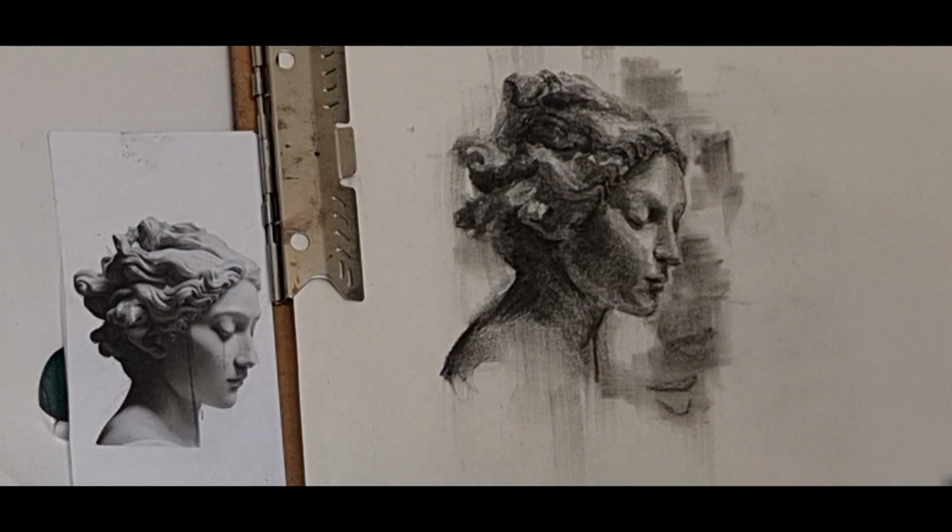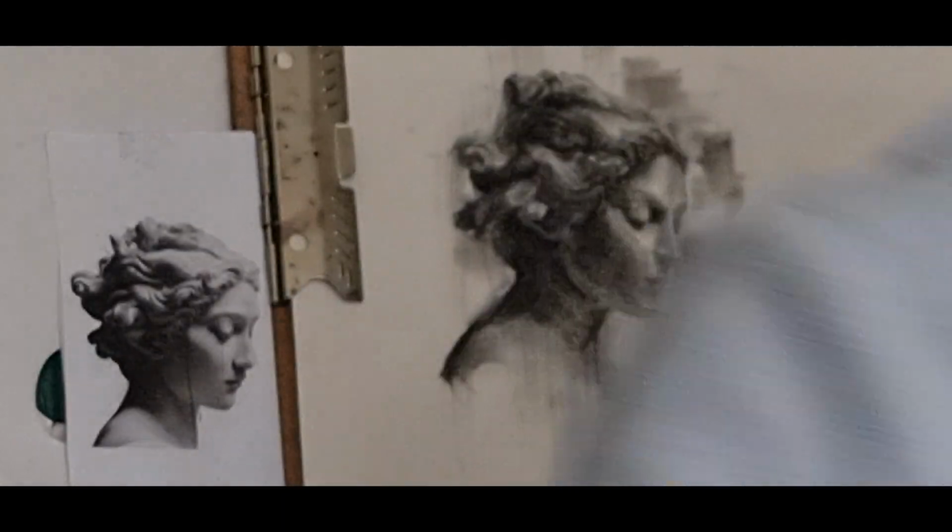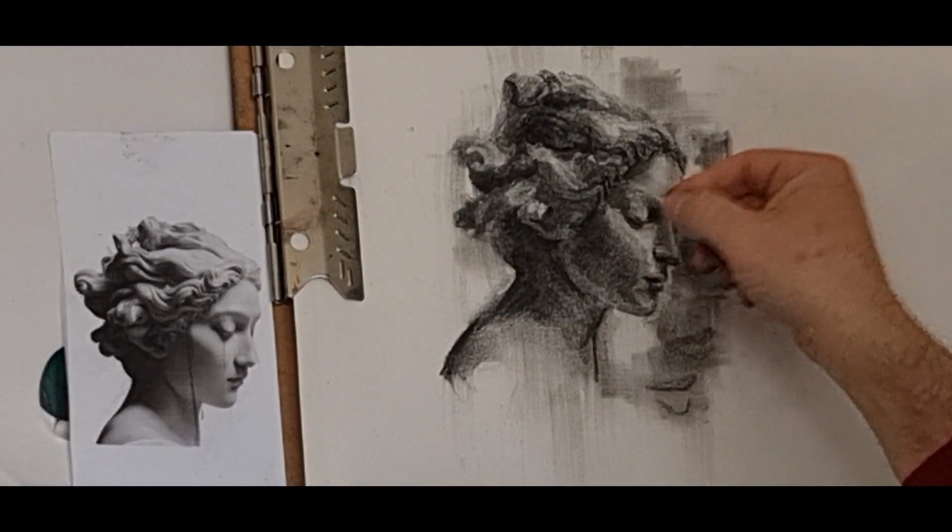Emphasizing those highlights, but then on the other hand, you don't want it to be too dark.